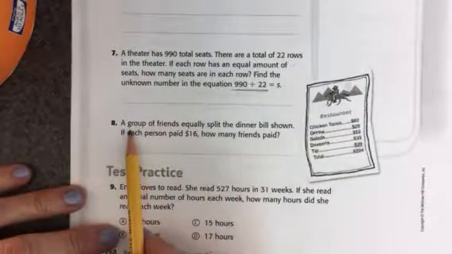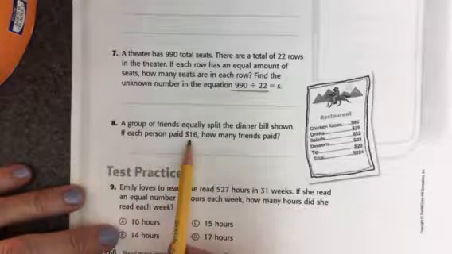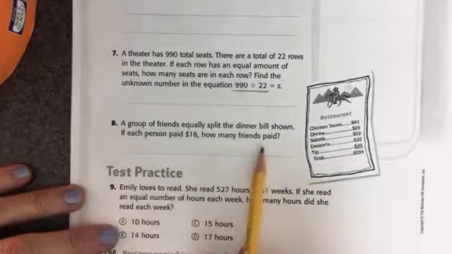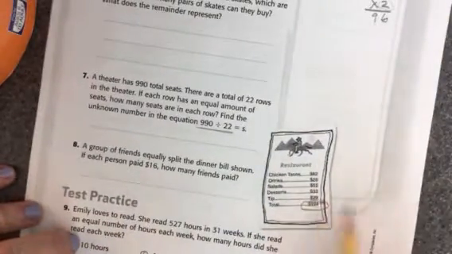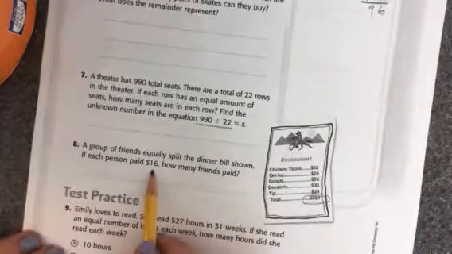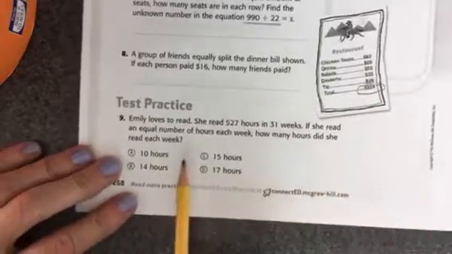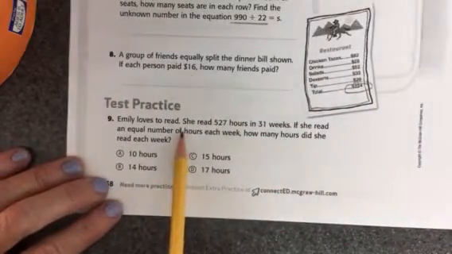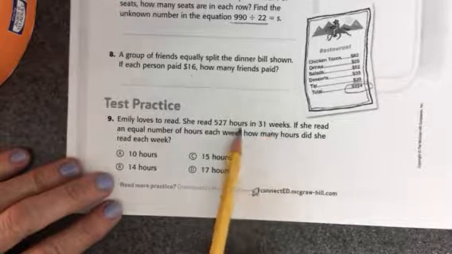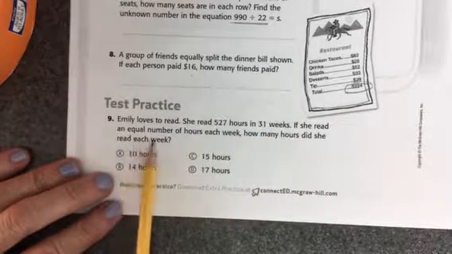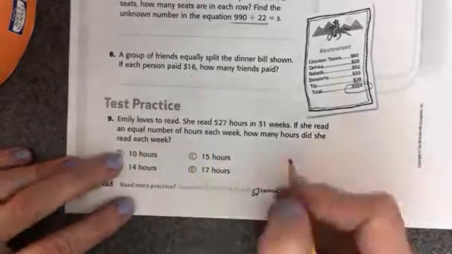A group of friends equally split the dinner bill shown. If each person paid $16, how many friends paid? Okay, we'll have to look over here to see how much the dinner bill was and then divide by 16, and that'll help us to know how many friends there were that went to dinner together. Emily loves to read. She read 527 hours in 31 weeks. Wow, a lot of reading. If she read an equal number of hours each week, how many hours did she read each week?